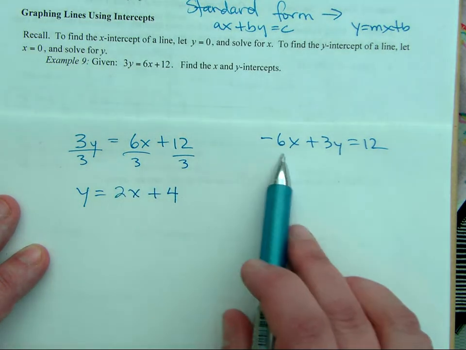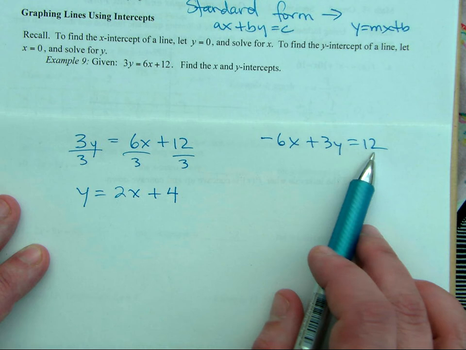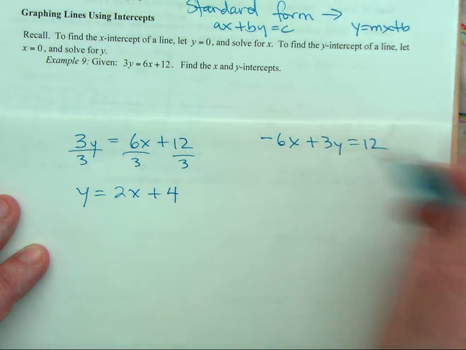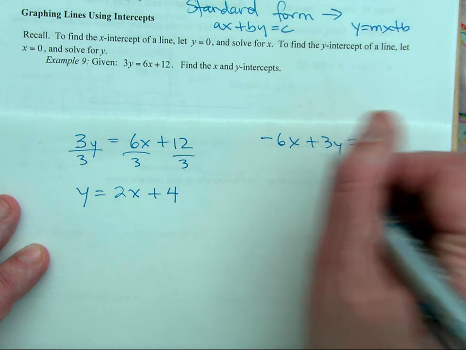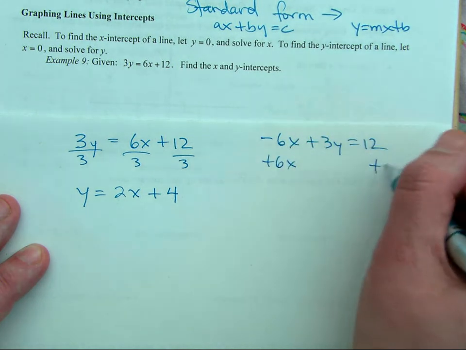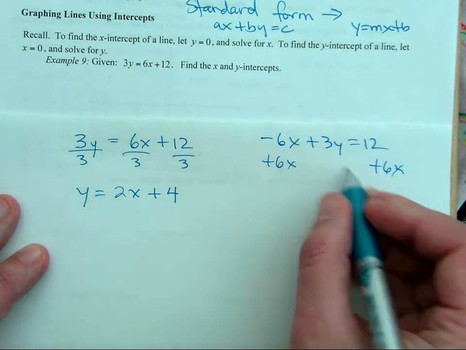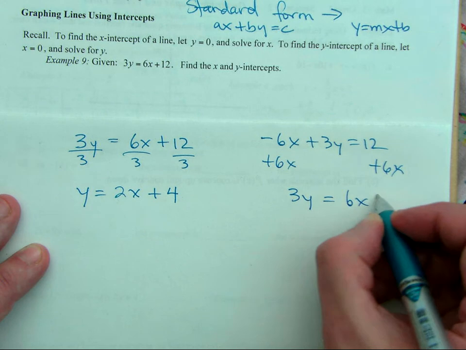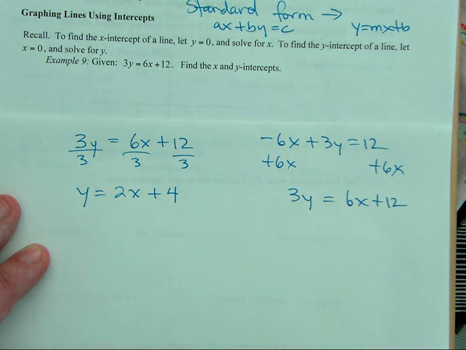If I had it written like this, how would I get y by itself? What would be the first step? Yeah, I want to get the y by itself, so I would add 6x to both sides. That's why I got the minus 6x. So I have 3y equals 6x plus 12. And then what would I do to get y by itself? Again, same thing. I would divide both sides by 3.